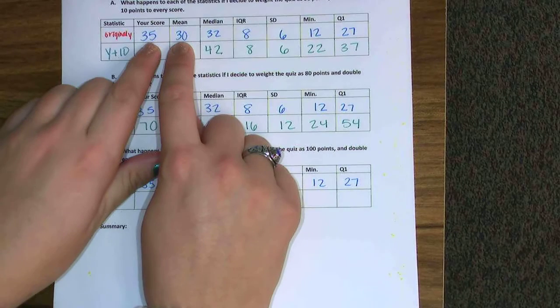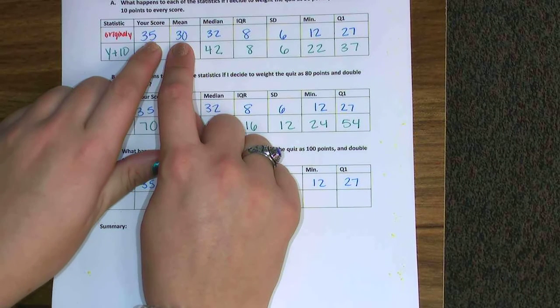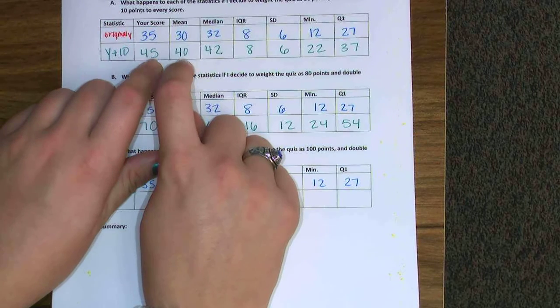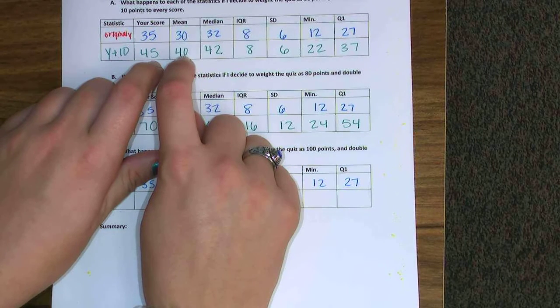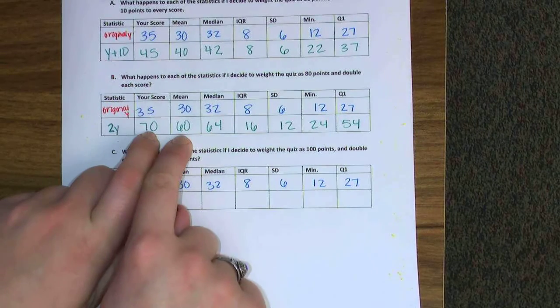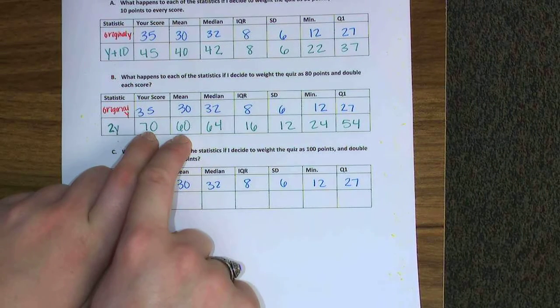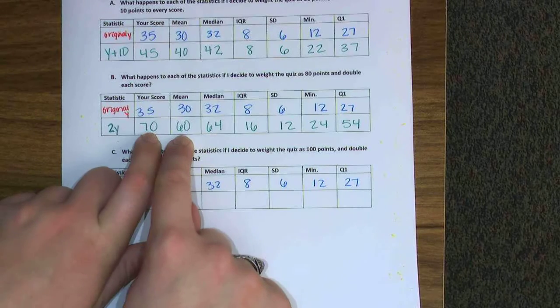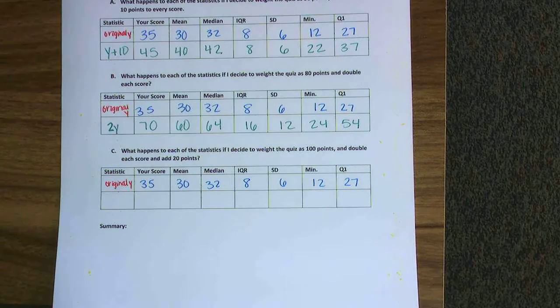So my mean and my score, I'm just going to use these two as an example because you can see it pretty clearly here. So the mean and my score were 5 off here, right? By adding 10, they're still just 5 off, okay? But then when I came down here and I doubled the score, the mean and my score are now 10 off. So doubling it would cause the standard deviation and the IQR to change because multiplying increases that distance from it, okay? And everything else just does exactly what the equation does.